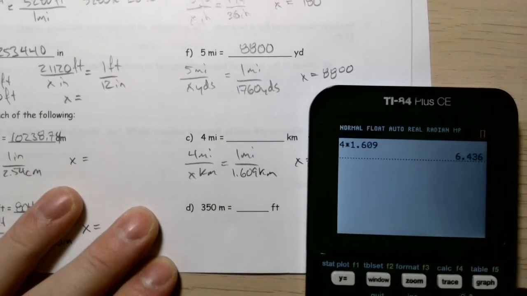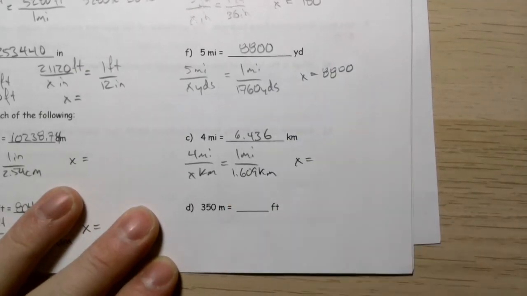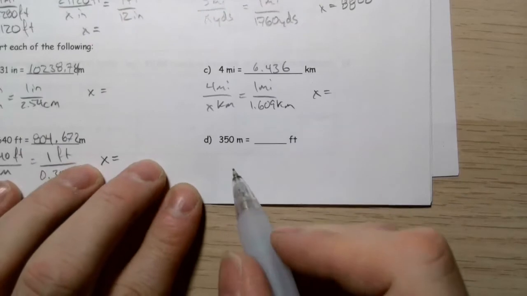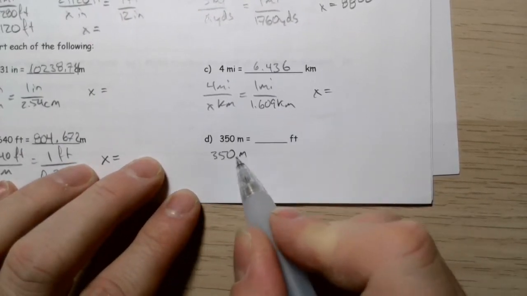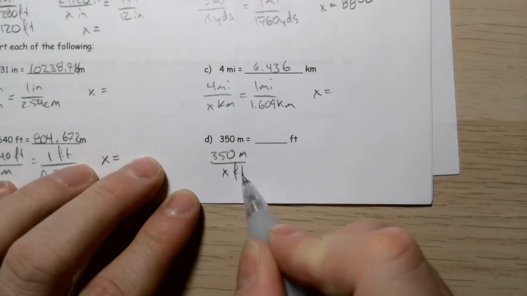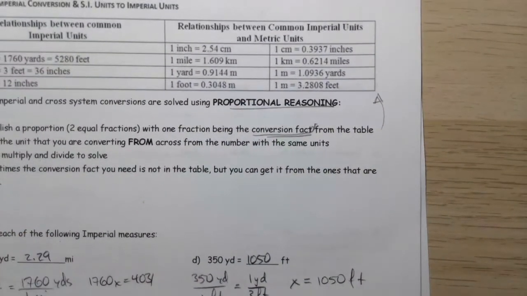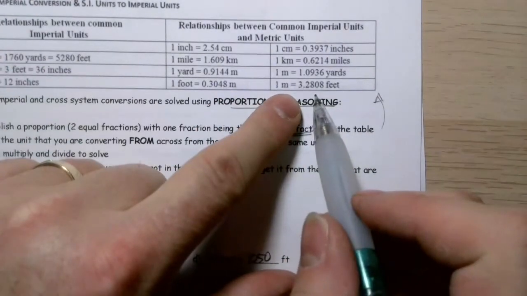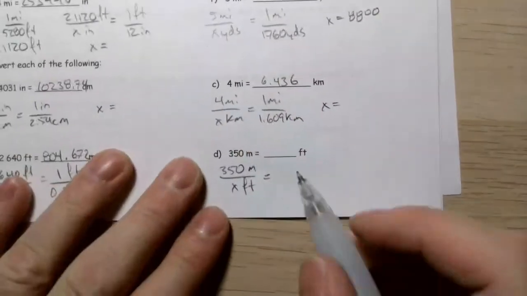And I get 6.436 kilometers. And then down here we're going the other direction now. Now we're going to go from meters to feet. Okay? So maybe what I'll do here is I'll use my other ratio. So 1 meter is 3.2808 feet.